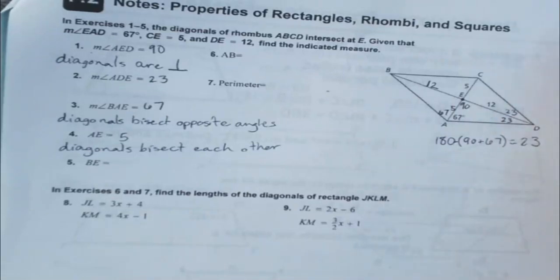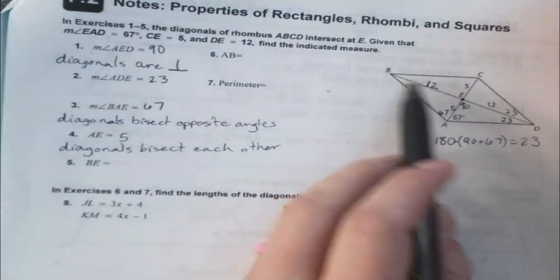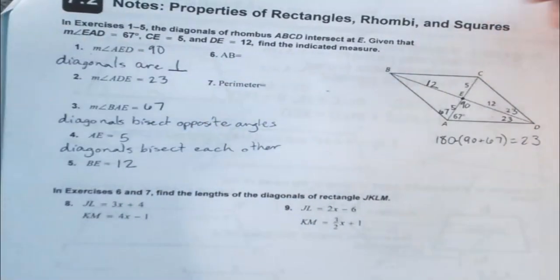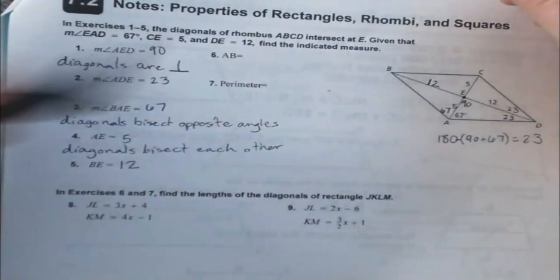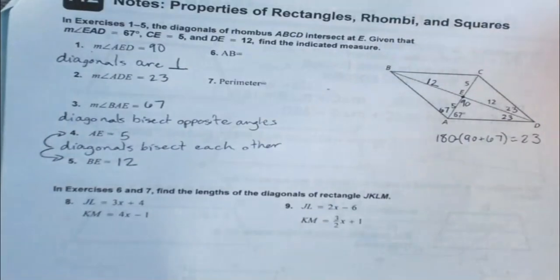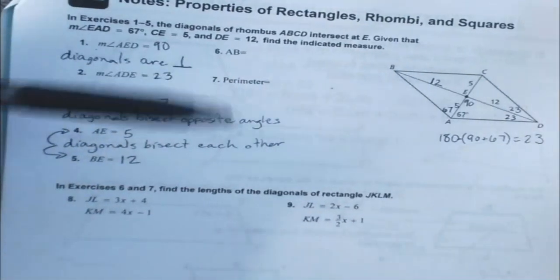Okay, and then the next one is BE. Oh, well, we already did it. BE is 12 because the diagonals bisect each other. So for here, that goes for 4 and 5. We don't need to rewrite it. And then the next one is AB, and then we've got to do the perimeter.